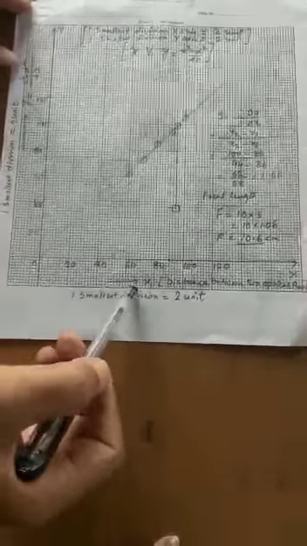Always take the smallest division in the case of the x-axis and also the y-axis. Here I choose one smallest division along the x-axis equal to 2 units, and along the y-axis it is also 2 units. So this is 0, 20, 40, 60, 80, 100, 120 and so on, and here this is 20, 40, 60, 80, 100, 120 and so on.